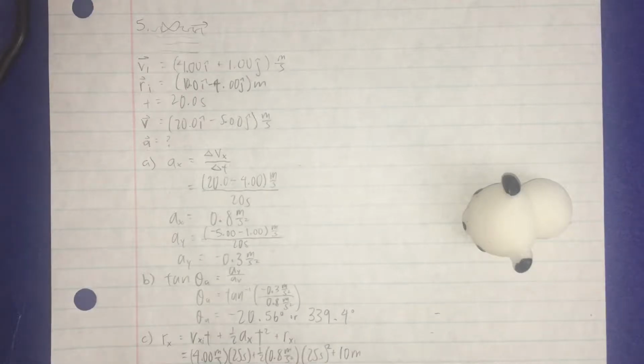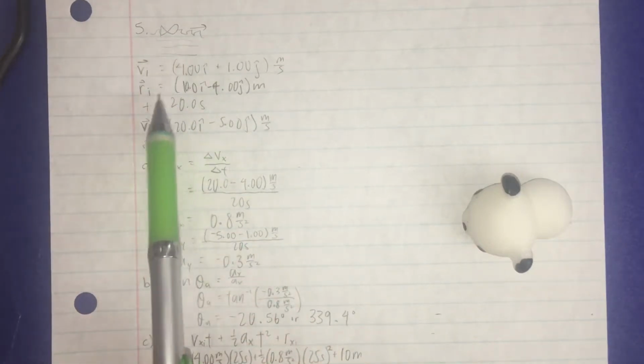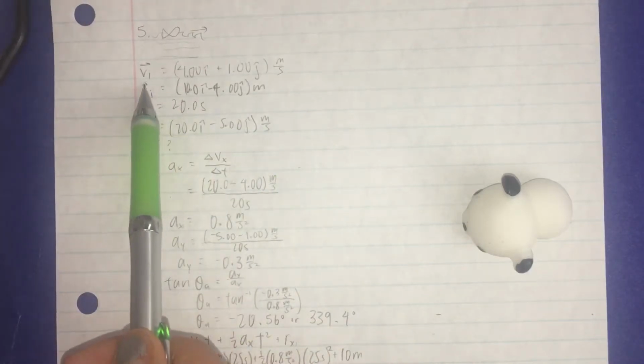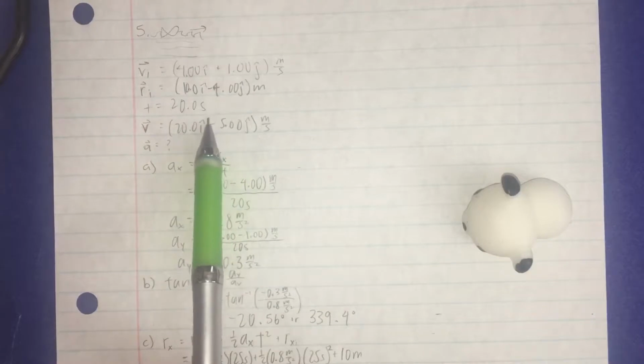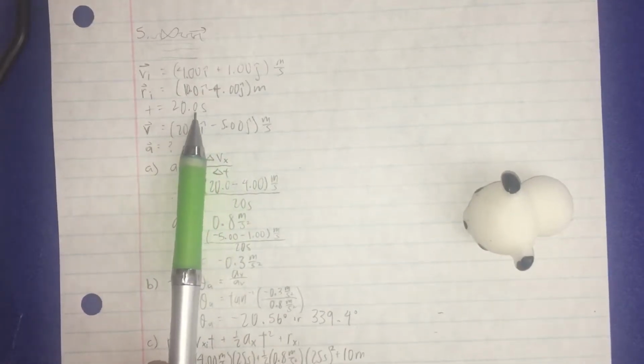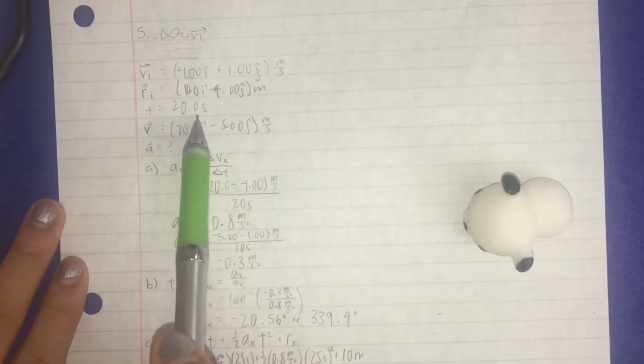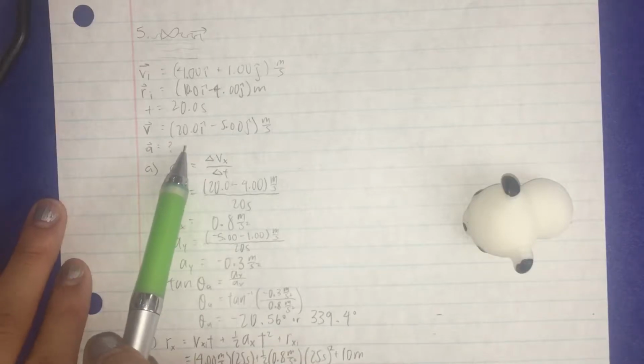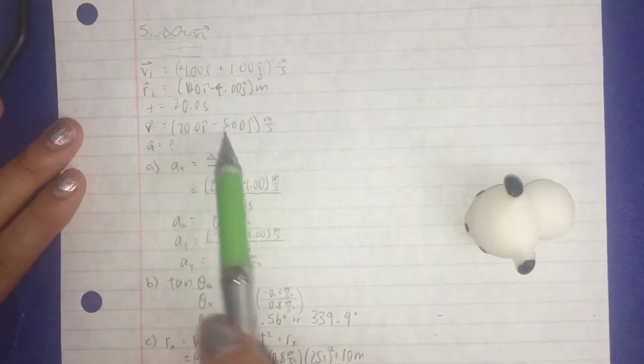B, what is the direction of the acceleration with respect to unit vector i? And C, if the fish maintains constant acceleration, where is it at t equals 25 seconds, and what direction is it moving? Okay, so here's the fish. And this is all the vectors that they gave us: velocity initial, position, it had it swimming with constant acceleration for 20 seconds, and then this is its velocity after those 20 seconds.